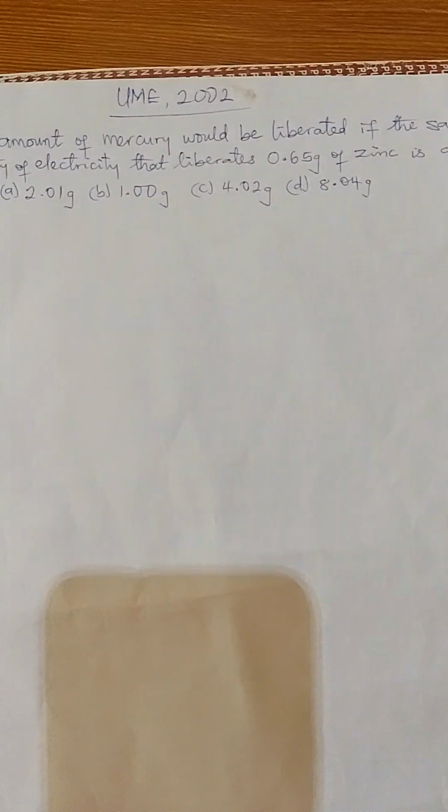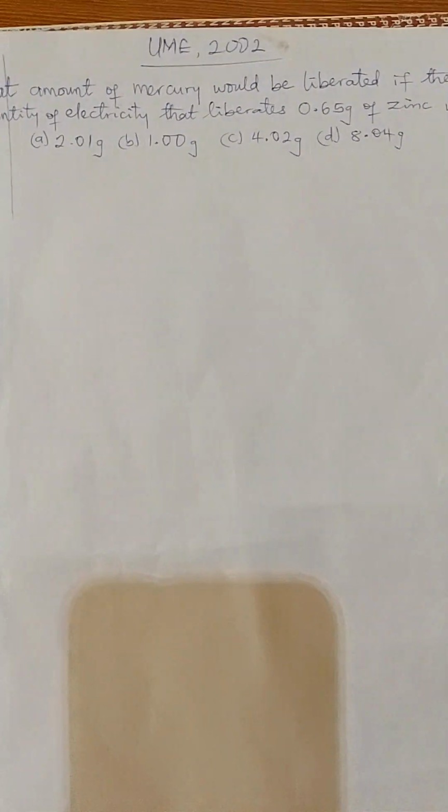The question says, what amount of mercury would be liberated if the same quantity of electricity that liberates 0.65 grams of zinc is applied? And you are given options: A 2.01, B 1.00 grams, C 4.02 grams, and D 8.04 grams.